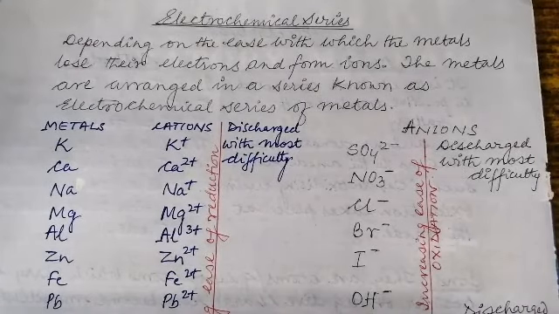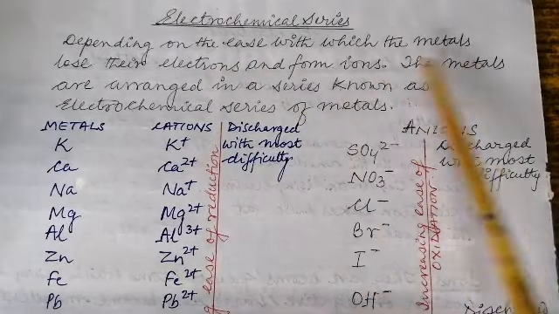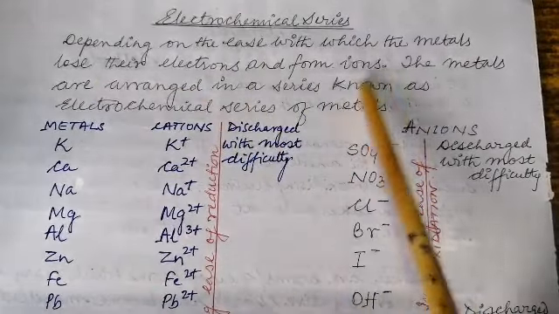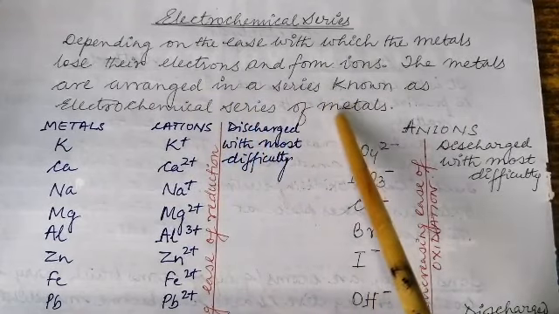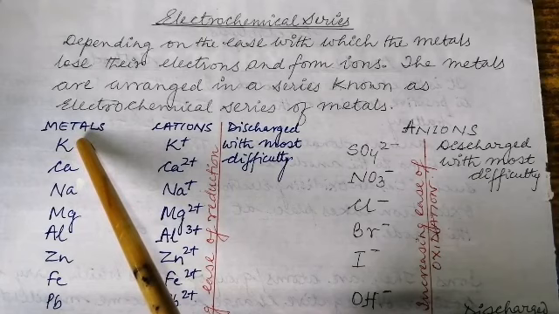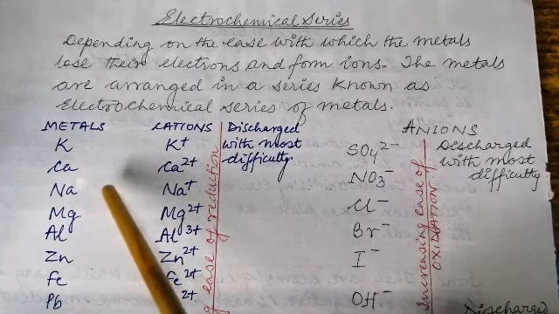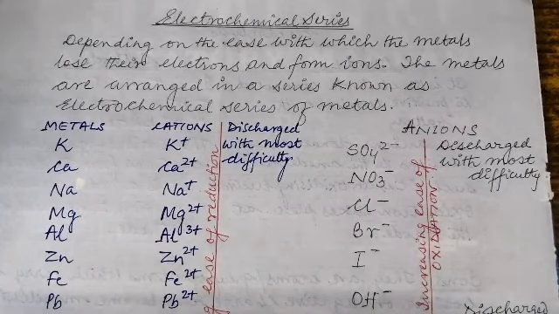What do you understand by electrochemical series? You studied earlier also. Depending on the ease with which the metals lose electrons and form ions, the metals are arranged in a series known as the electrochemical series of metals. Now look here, right at the top you'll see metals like potassium, calcium, sodium. At the bottom of the series, you'll find silver, gold, platinum.